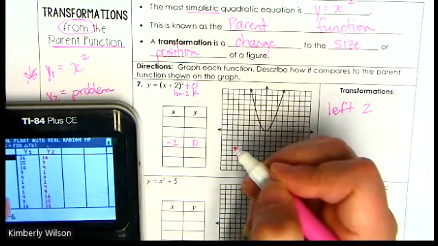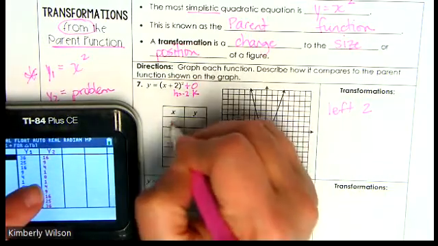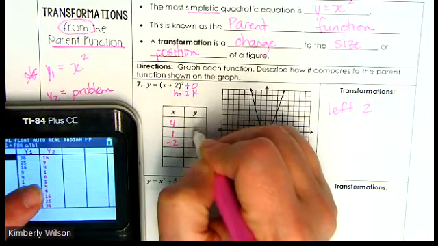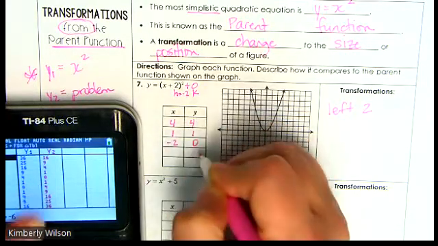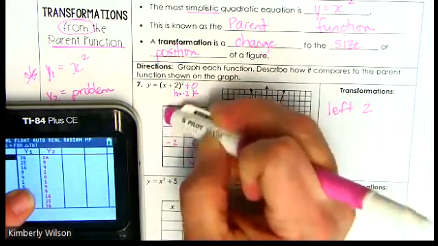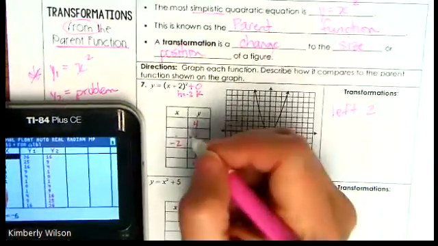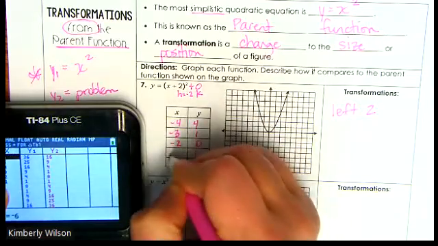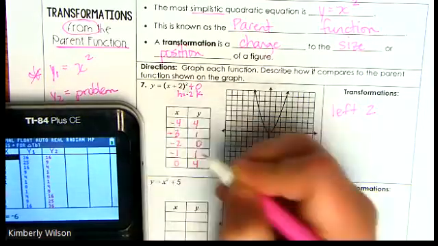And then I'm looking around there. So this is going to be (-4, 1). This is (-1, 1), and the x values are -3, -4, -1, 0. Here we go.